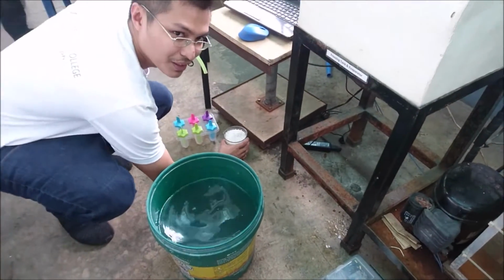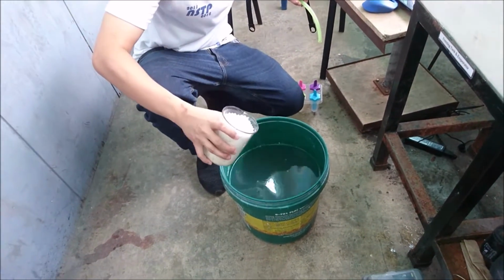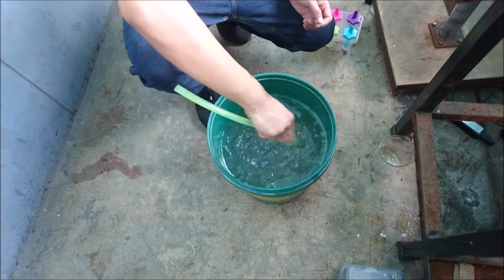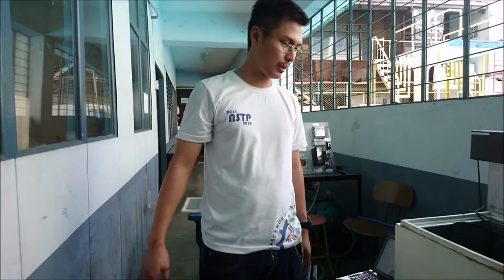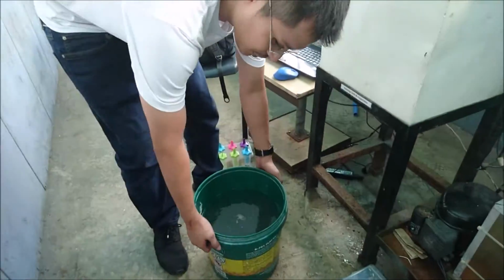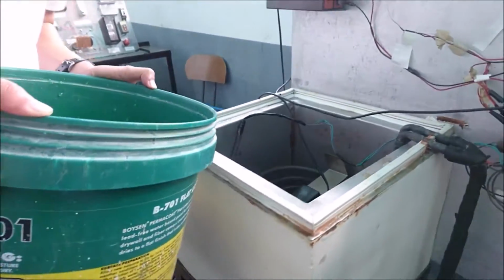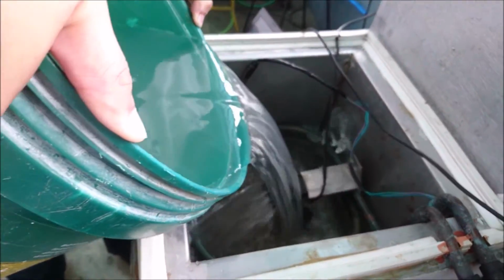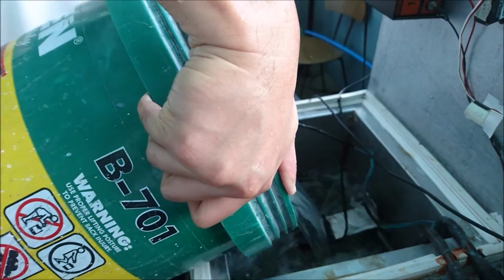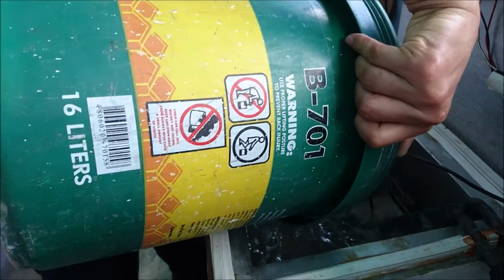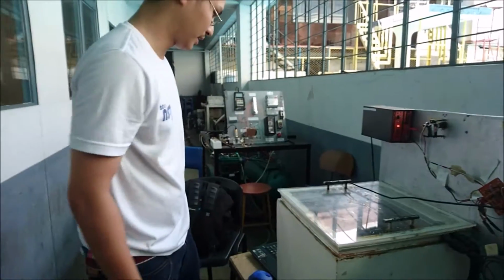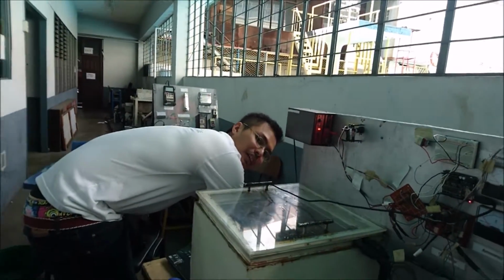Then, we'll mix the 500 grams of salt. Then, stir it. So, after mixing, we will put back the brine solution, which is 20% now. Okay. Then plug the ice plant.